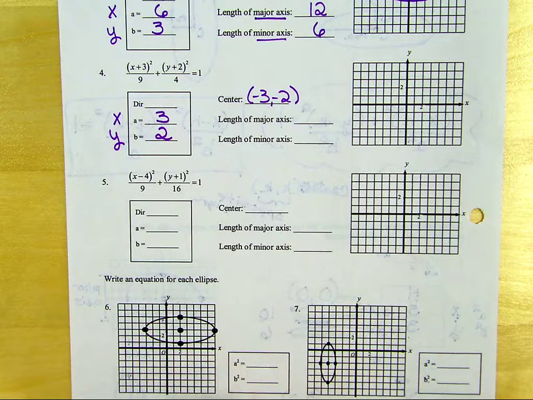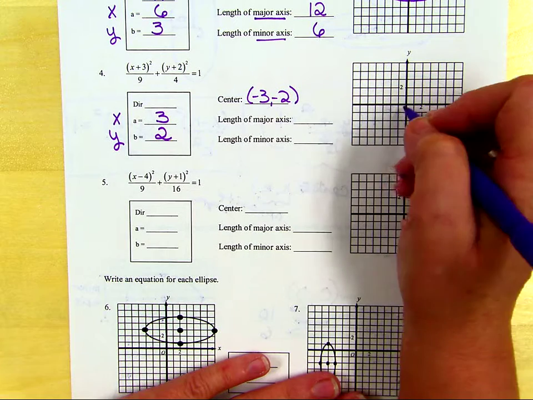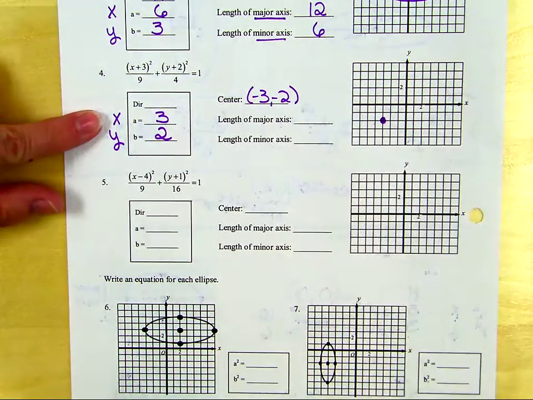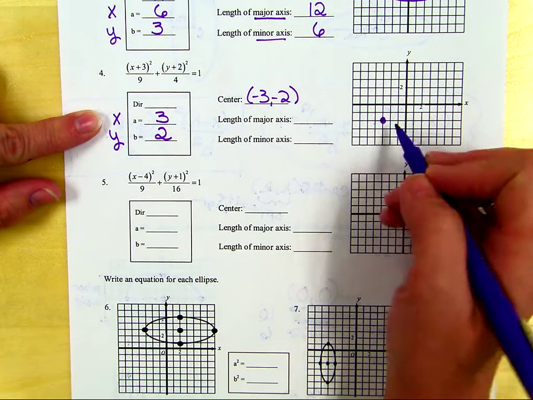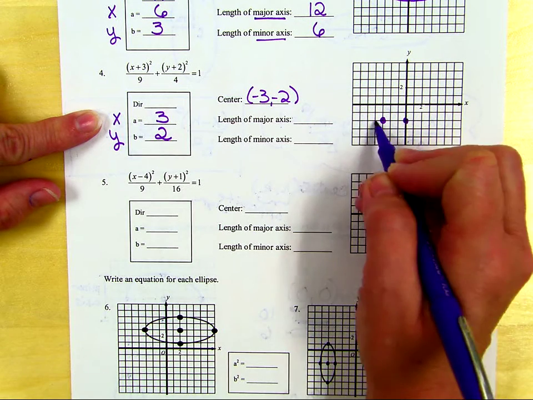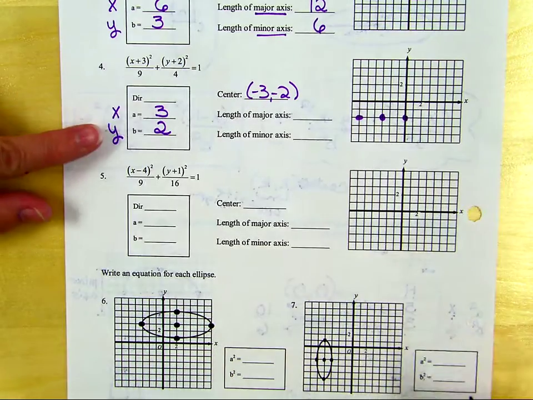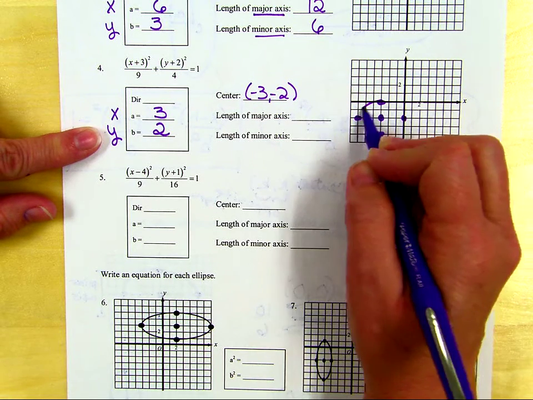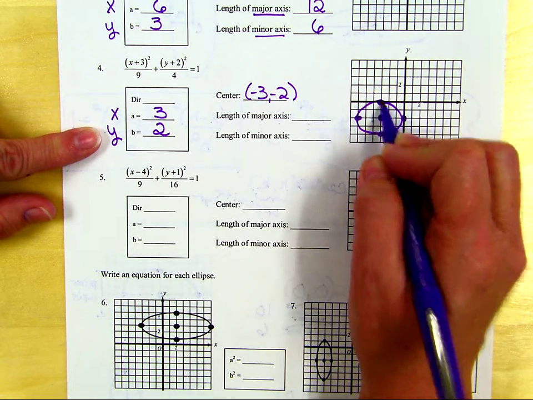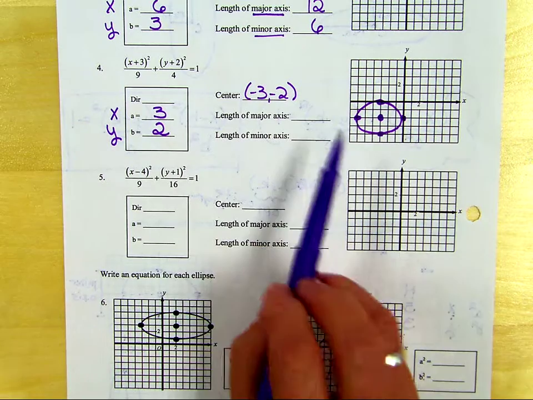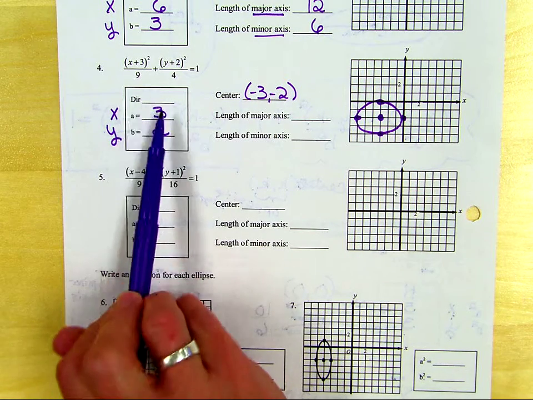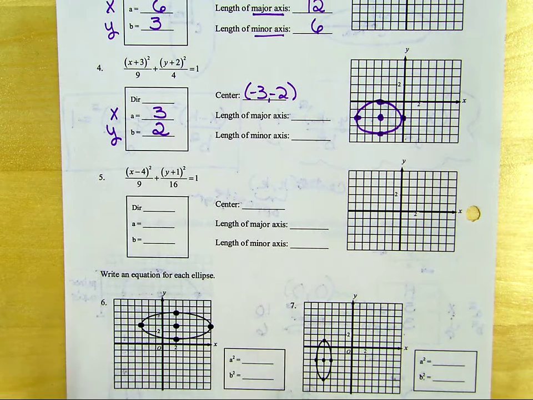I'm going to go ahead and graph. Center, -3, -2. In the x direction, the radius is 3. 1, 2, 3. 1, 2, 3. In the y direction, the radius is 2. 1, 2. 1, 2. That's my ellipse. It's a little hard to tell, but I can look here because the 3, the bigger radius, is under the x. That means it opens in the x direction, horizontal.